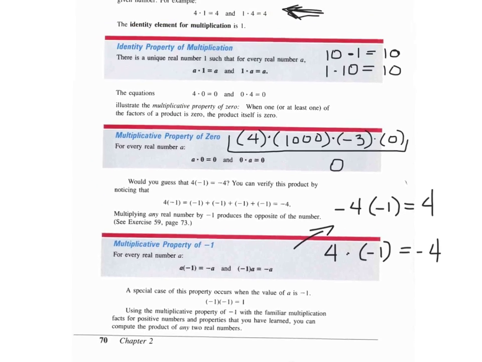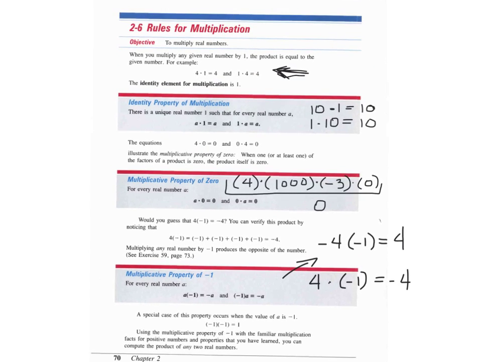So those are the 3 properties for this lesson. Again, the identity property of multiplication, multiplicative property of 0, and multiplicative property of -1.